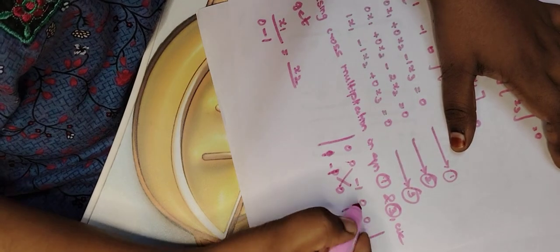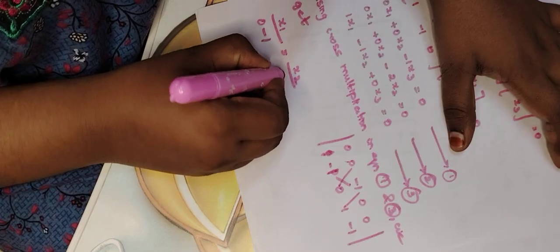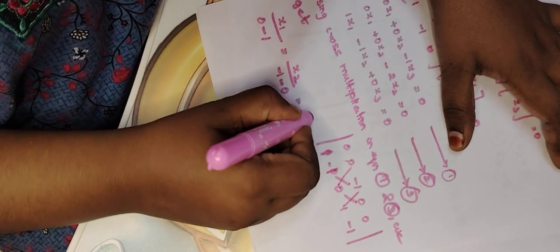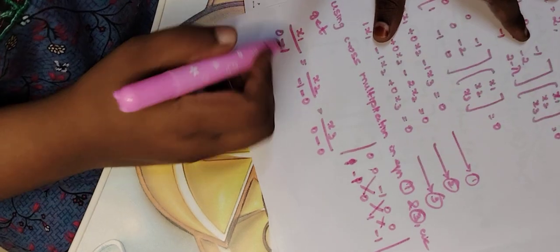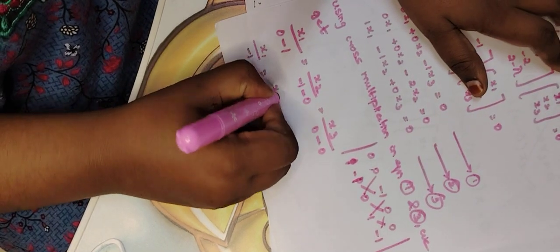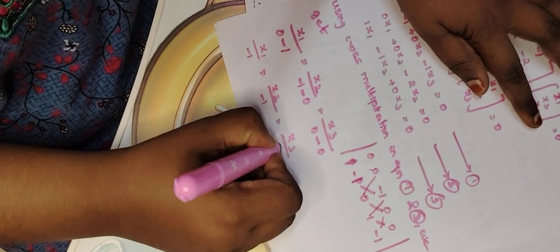So x2 divided by, multiply both the terms: minus 1 into 1 is nothing but minus 1, minus 0 into 0 is 0, equal to x3 divided by 0 into minus 1 is 0, minus 1 into 0 is 0. So I can see here the values are x1 divided by minus 1 equal to x2 divided by minus 1 equal to x3 divided by 0.